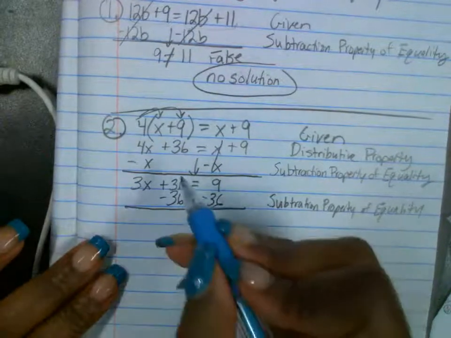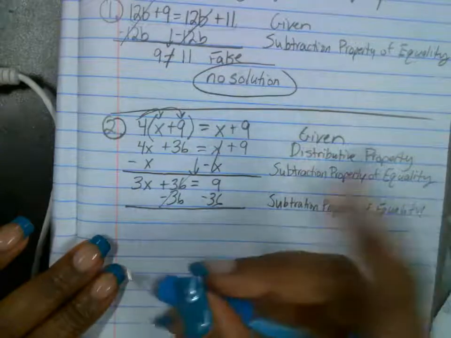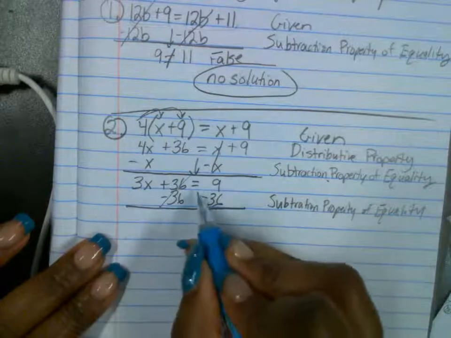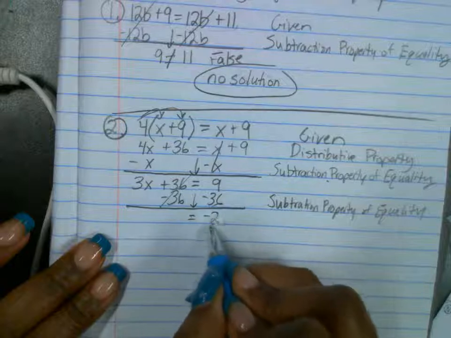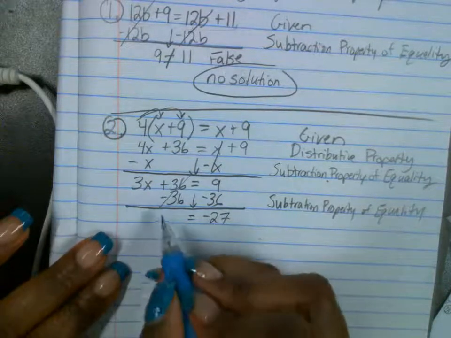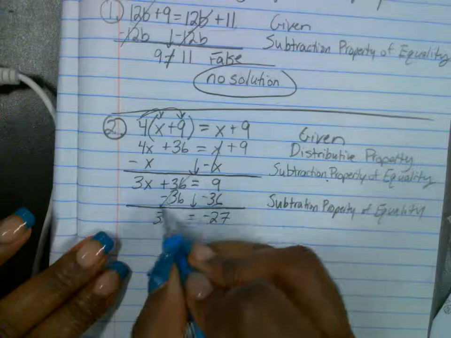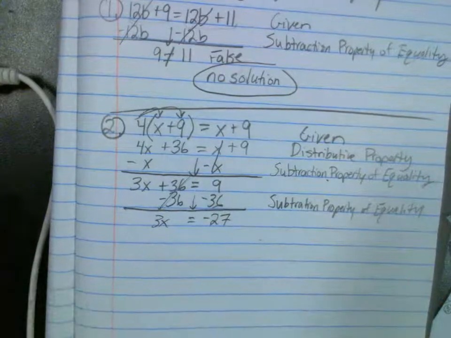When I subtract here, this is gone, and I'm left with negative 27 on this side. What about the opposite side? 3x. Okay, because this is 0. Okay.